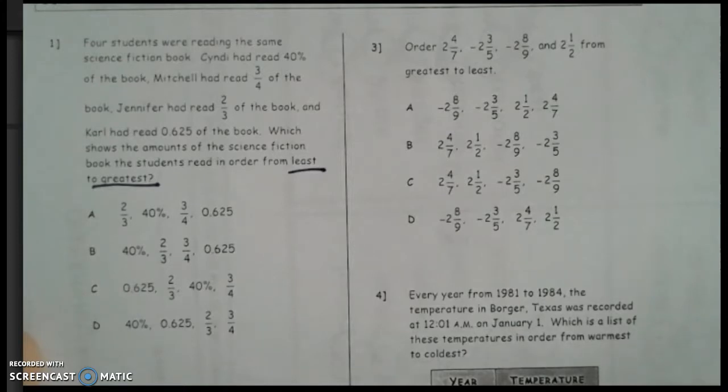The first thing you need to do when you are asked to order numbers is to put them in the same format. Make them all a decimal, or make them all a fraction, or make them all a percentage. But they need to be in the same format in order to compare those.